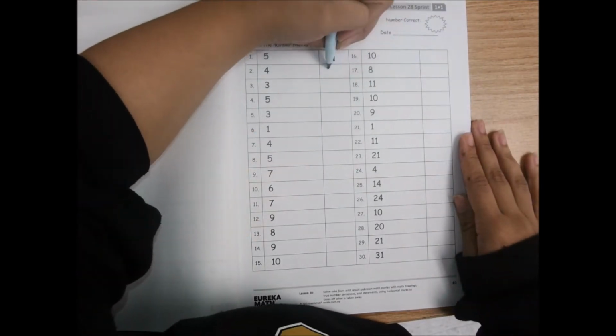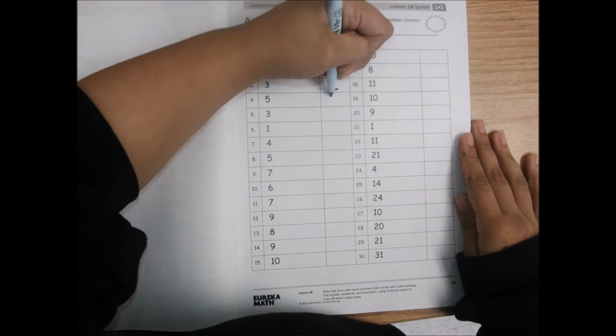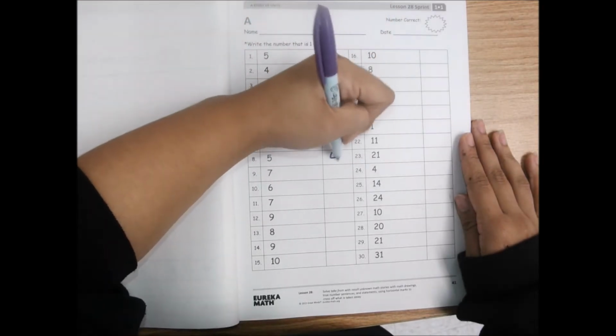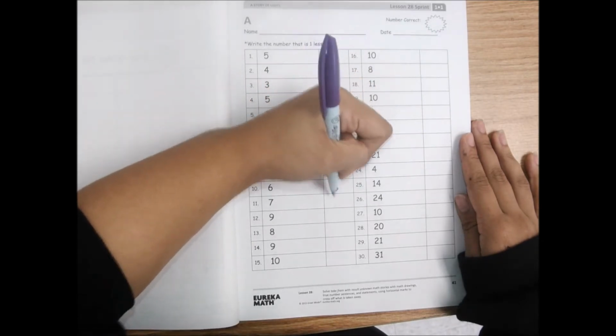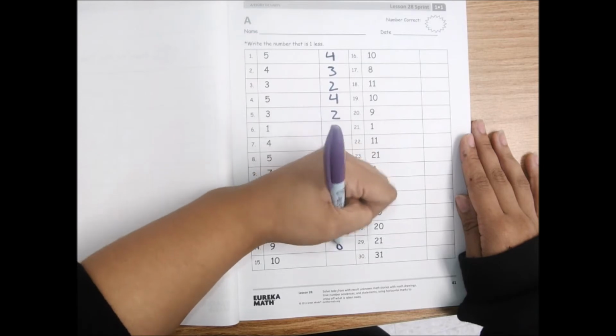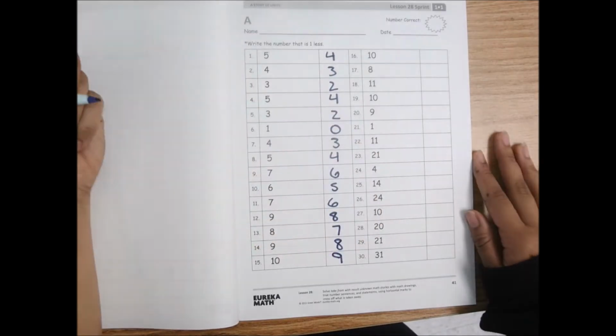4, 3, 2, 4, 2, 0, 3, 4, 6, 5, 6, 8, 7, 8, 9.